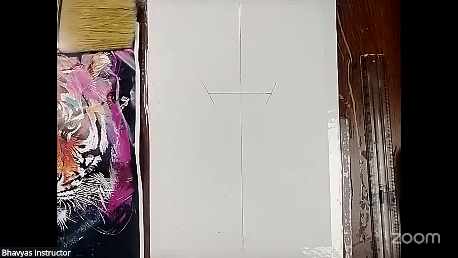Done, everyone. You can type in the chat, done or completed, so that we can move to the next step. Very important step, that is the eyes part. We'll start with the eyes.